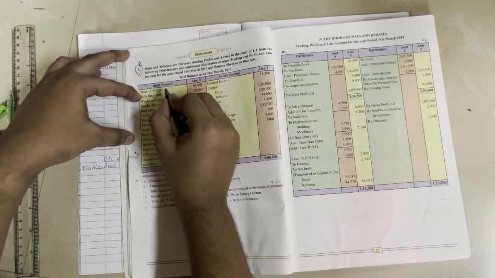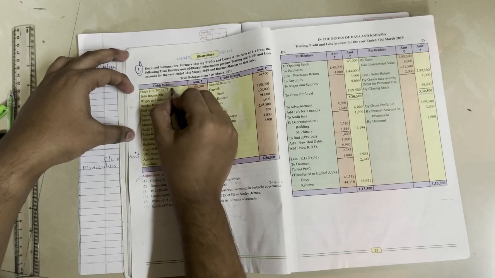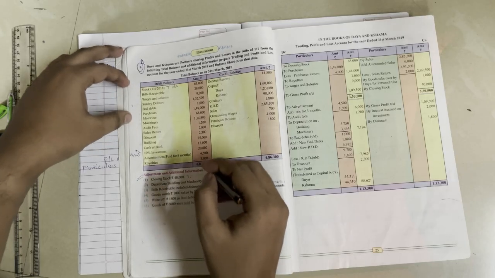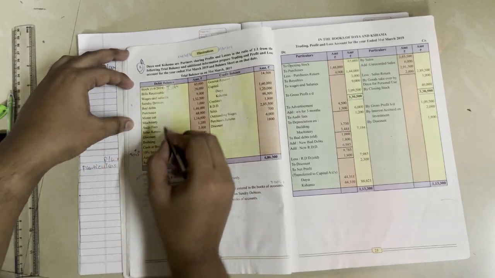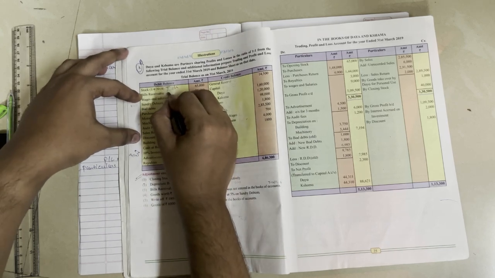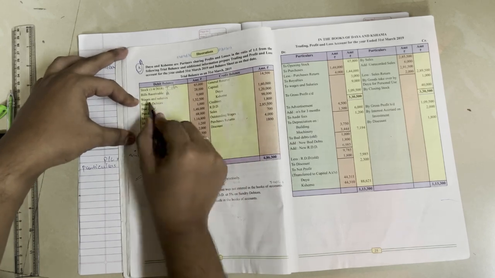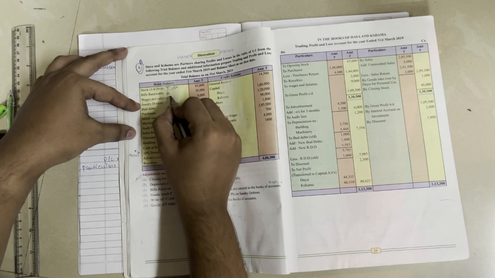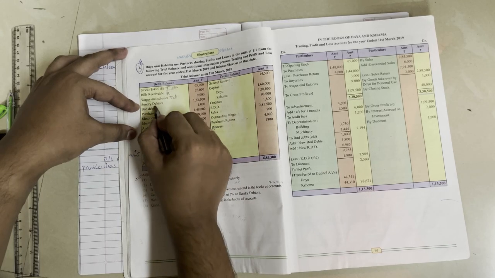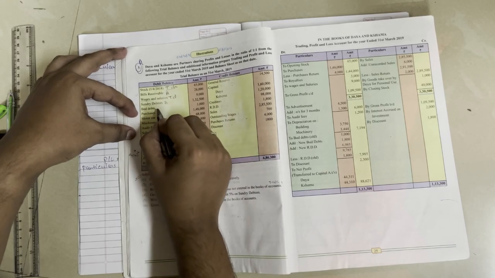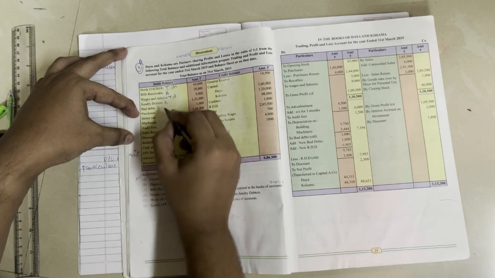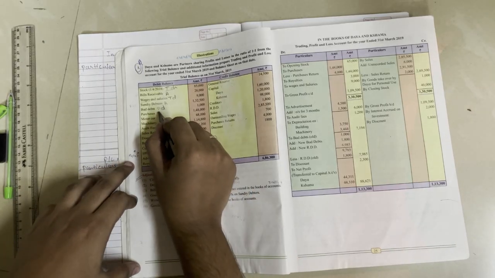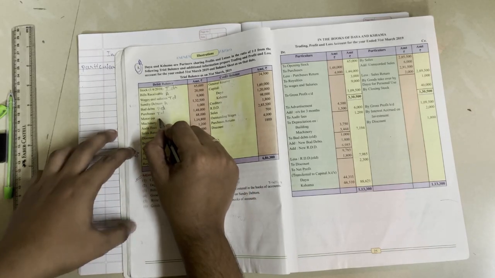First, stock always comes on the trading account debit side, so we will write TD. TD means trading account debit side. Bills receivable is an asset, so we will write A. Wages and salaries are both different, but for wages, the first one, it will come in the trading account debit side, TD. Debtors are assets. Bad debts come in the profit and loss account debit side, so PD. Purchases come in the trading account debit side, TD.